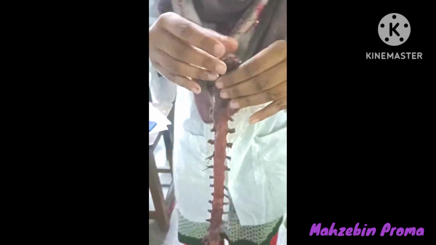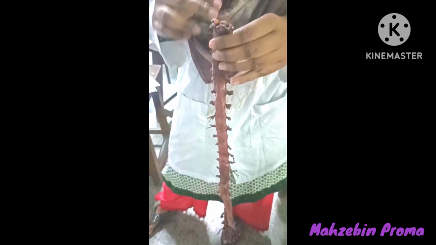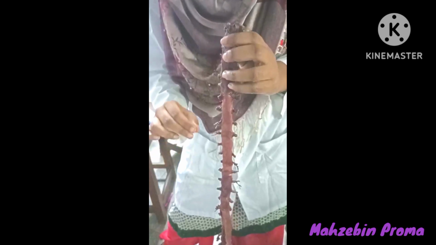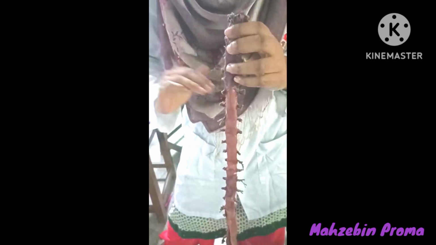Basically, the spinal cord is 45 cm in length, and it arises from the upper border of the posterior arch of the atlas at the level of the foramen magnum to the lower border of the lumbar 1 and upper border of the lumbar 2 in case of adult. And in case of children, it ends at the upper border of the lumbar 3.